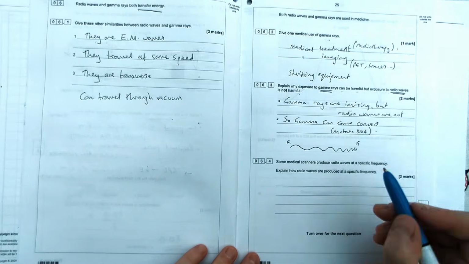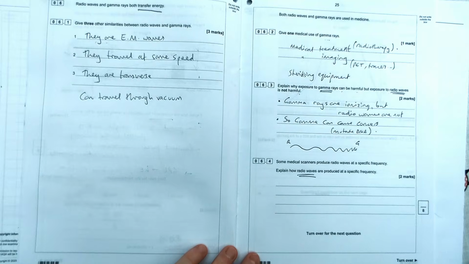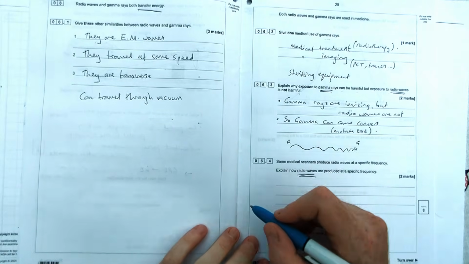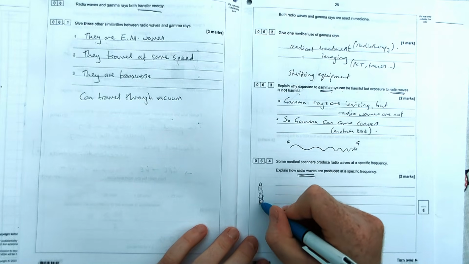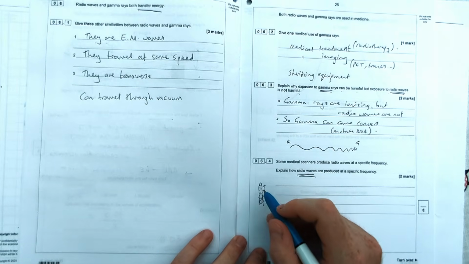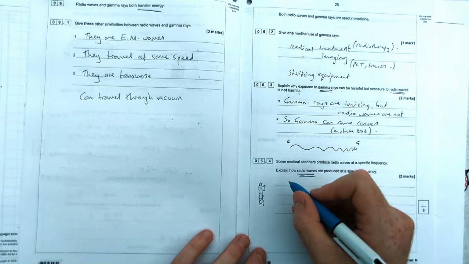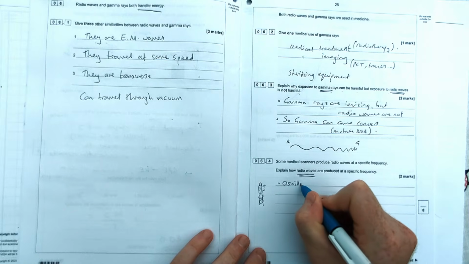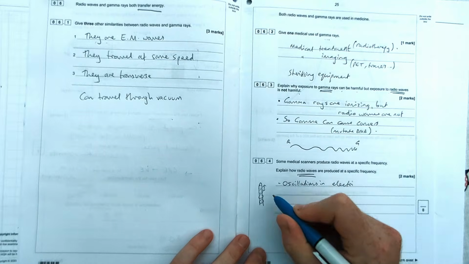That'd be absolutely fine. Radio waves being produced comes up all the time in combined science and separate science. They love asking about it. Don't really know why, but they do. How are they produced? In the transmitters that transmit radio waves, there are electrons. The electrons move up and down, so they are oscillating or alternating currents, and they produce radio waves at the same frequency. So we'd say they're produced by oscillations, or vibrations in electrical circuits caused by those electrons.